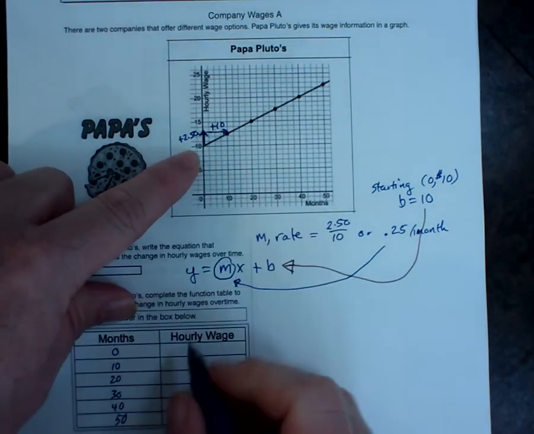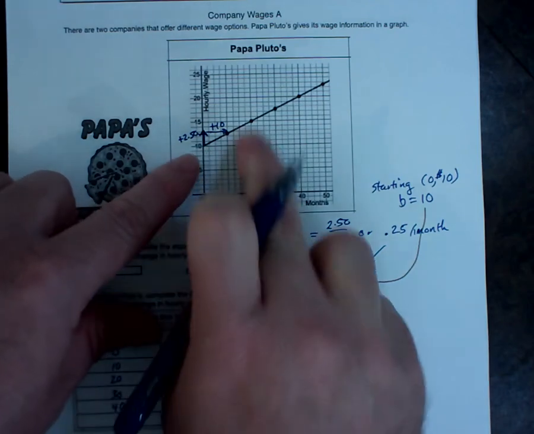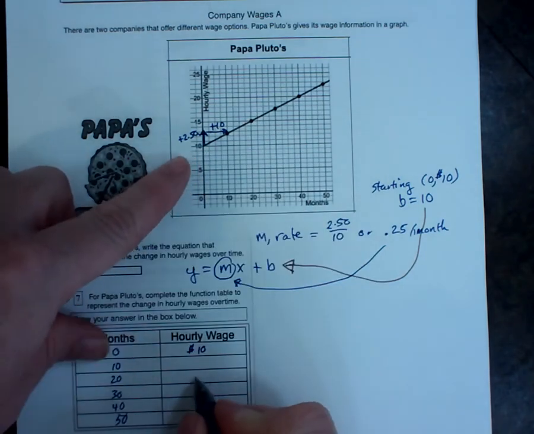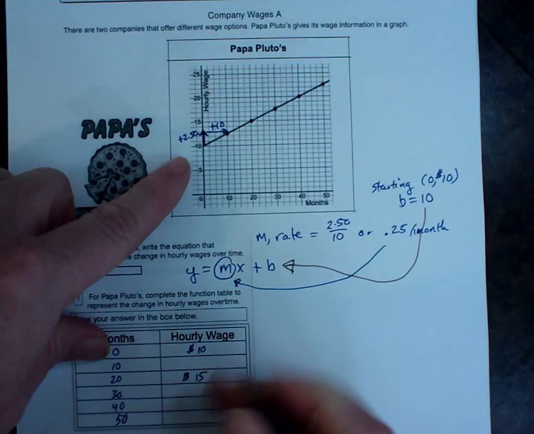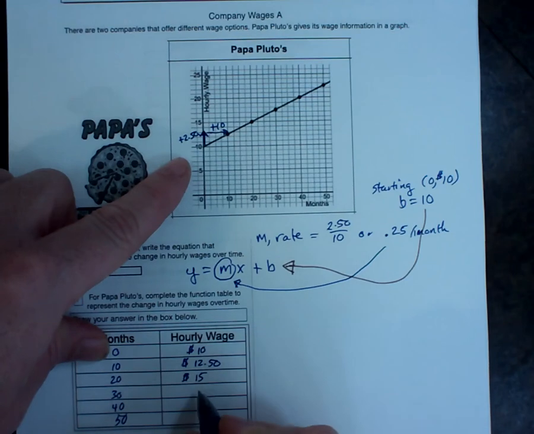At 0, you have $10. Notice 20 is 15, so we've got to be halfway between that. What's halfway between 10 and 15? It's $12.50. So it's going up by $2.50 each time: $17.50, $20, and $22.50.